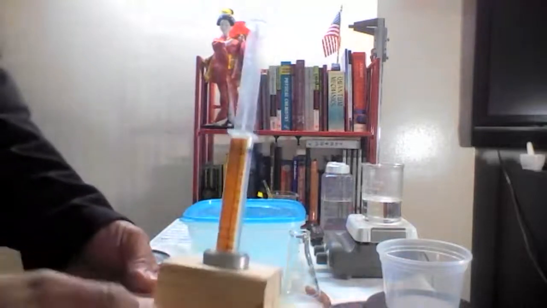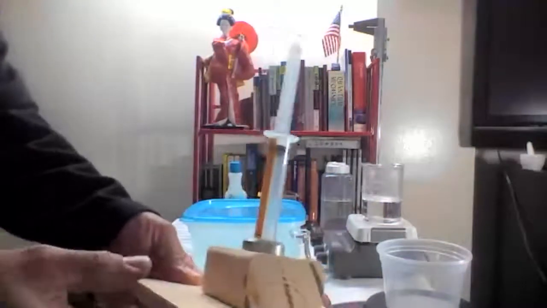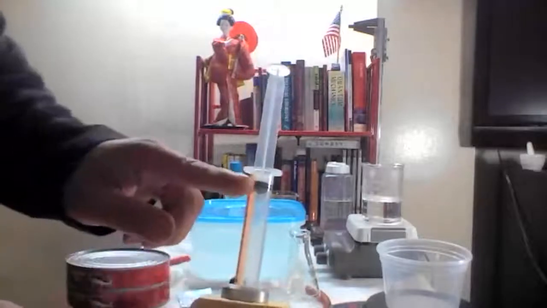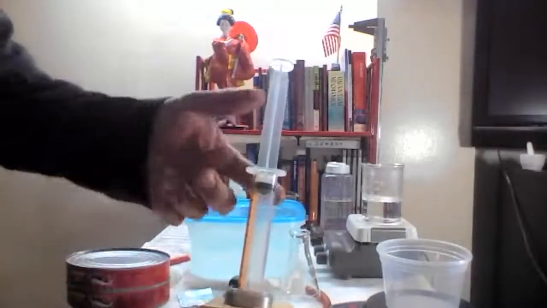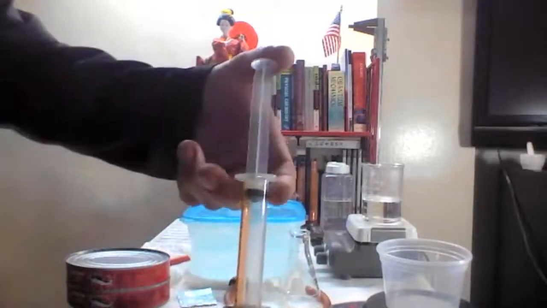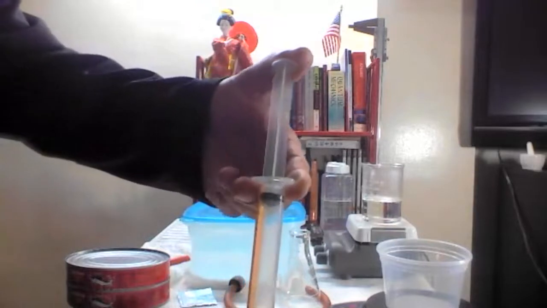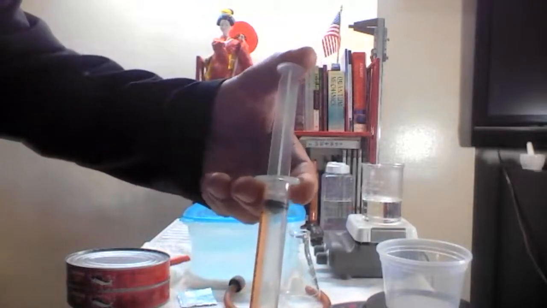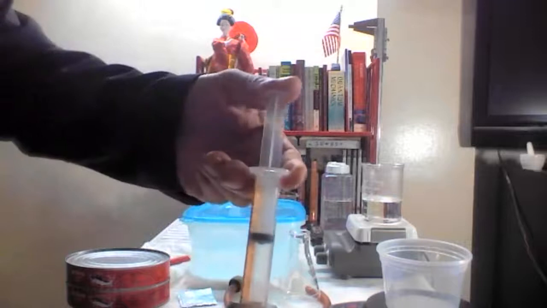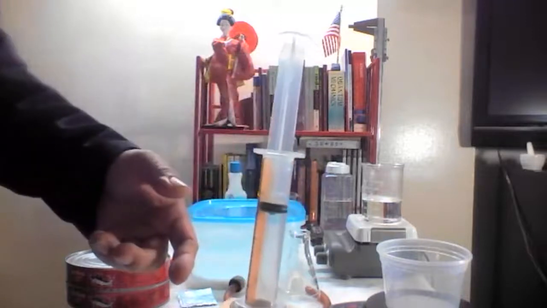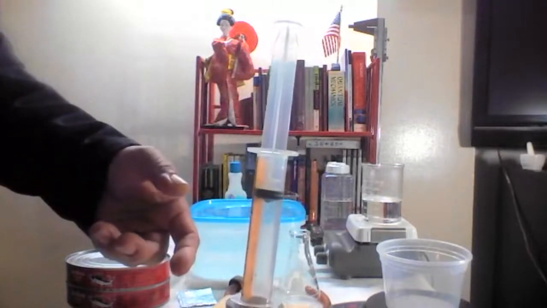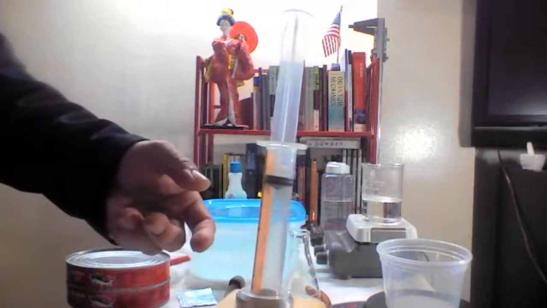And depending on the temperature on the day you are doing the experiment, the air that is trapped has a certain volume. If you press down the plunger, then there is a restoring force setting the volume back to where it was.